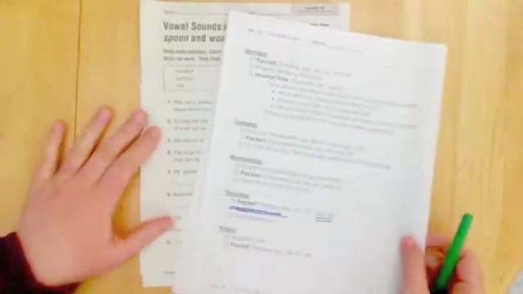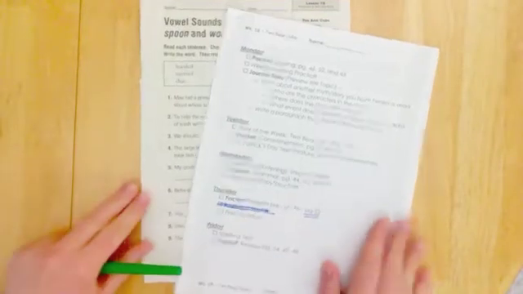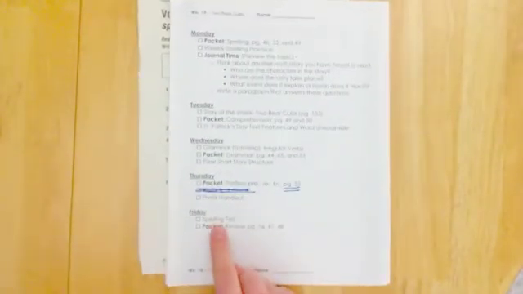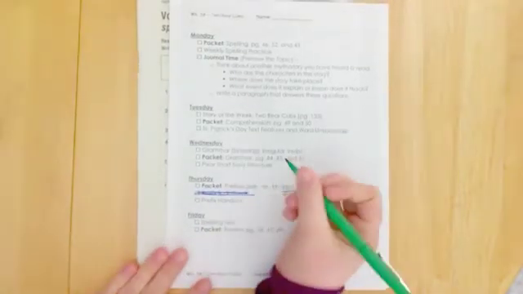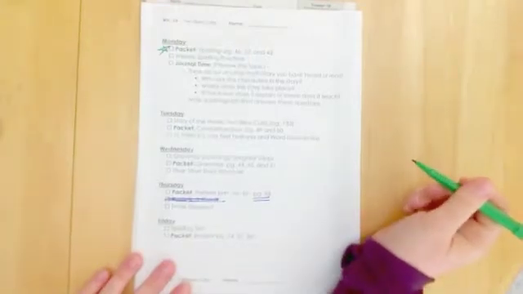Okay, so you have both of these packets right now. You have your checklist packet and you have your spelling packet. If you look, Friday number 1 is your spelling test. And again, if you're not ready for that, practice. Then you're going to go back and see, have I completed the things that I need to complete this week? Did I do my Monday spelling?